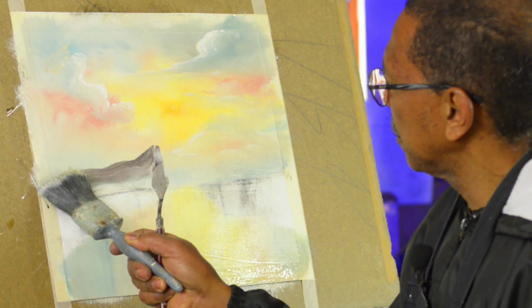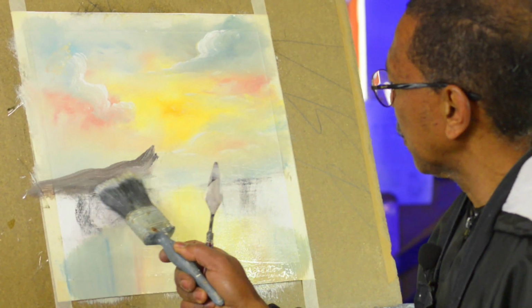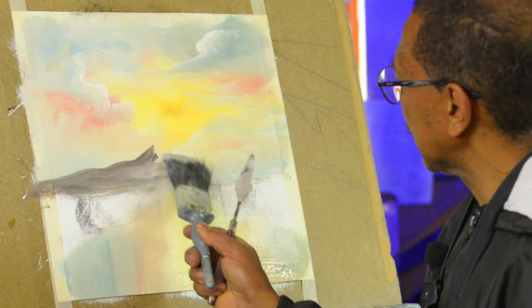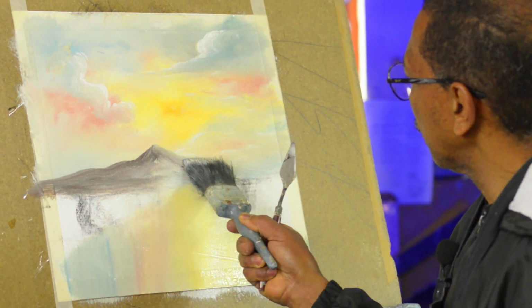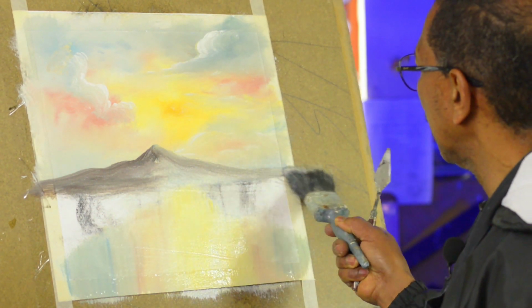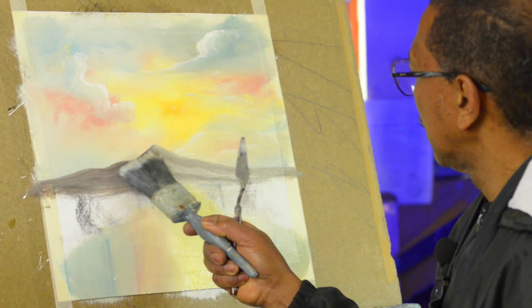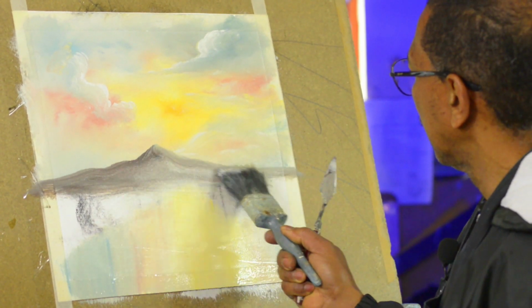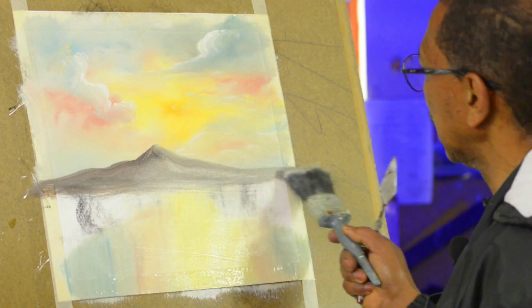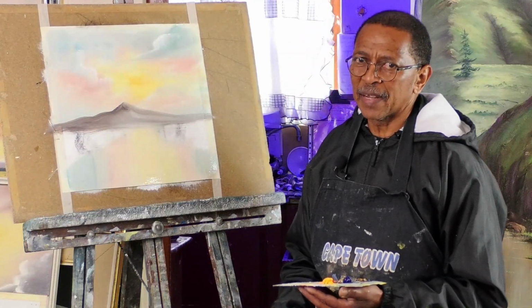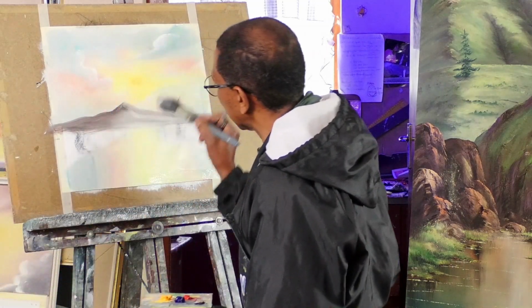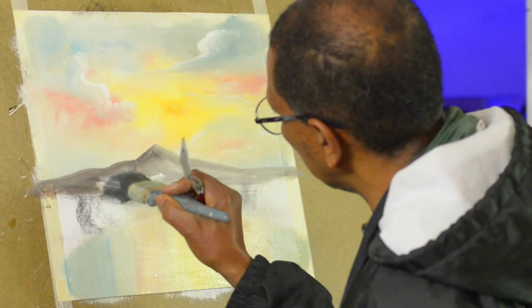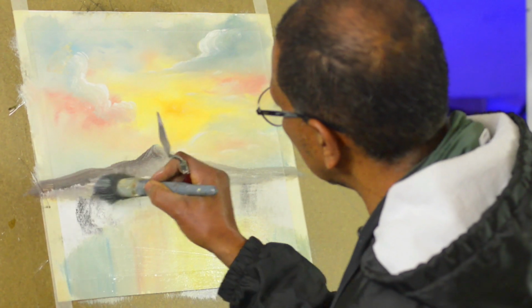And I drag my mountain out of the canvas on the opposite side. I drag my mountain out of the painting. There. And basically what I've done, I've just followed the lines. Okay, below the mountain, I need a little bit of mist to give you the sense of perspective, that it's distant.